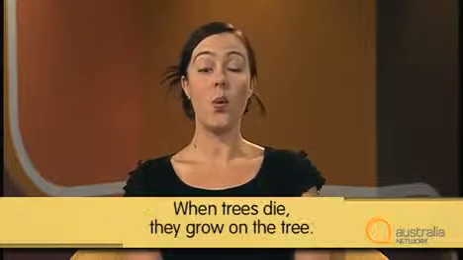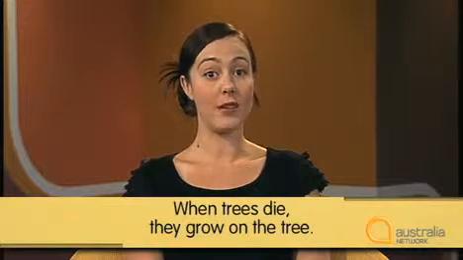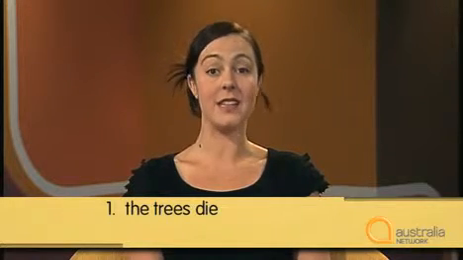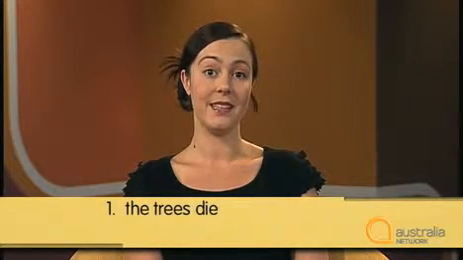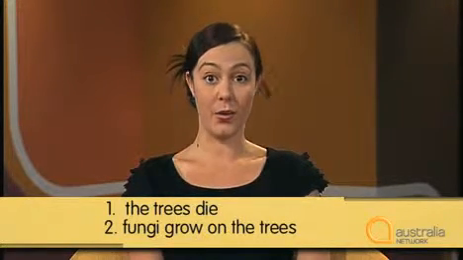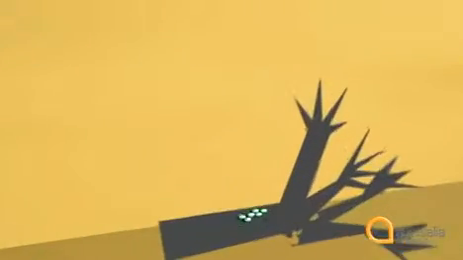He says, when trees die, they grow on the tree. When trees die, comma, they grow on the tree. The first part of the cycle is that the trees die. The second part is that when the trees die, fungi grow on the trees. That's the next stage.